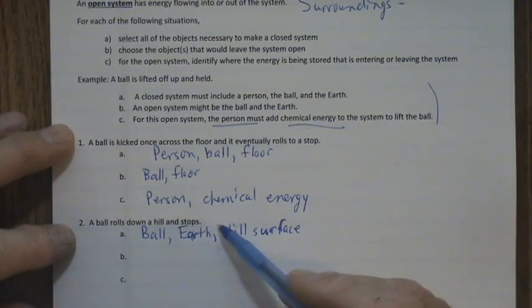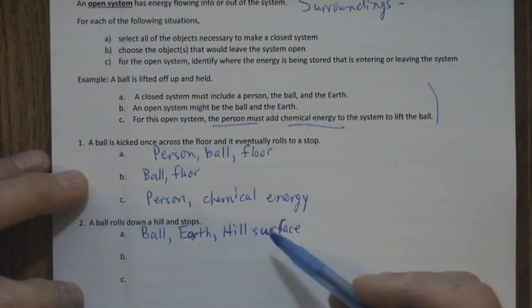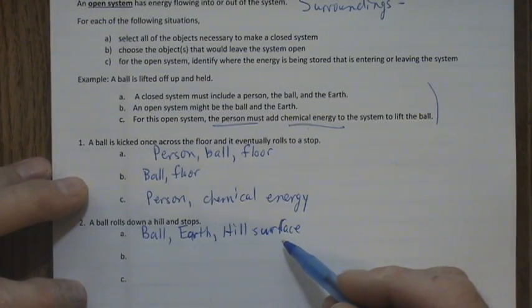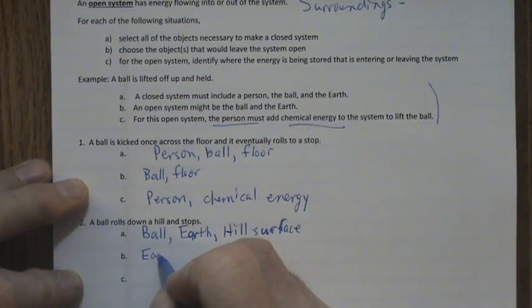So there's going to be some friction between the surface of the hill and the ball, which is what's going to stop it. And so once again, it's changing the motion of the ball. So since it changes something about the ball, it's got to be part of the system. What I could do, there's a few different things I could do. I could pull the earth out of the system.